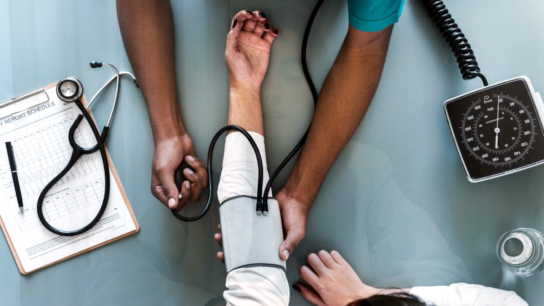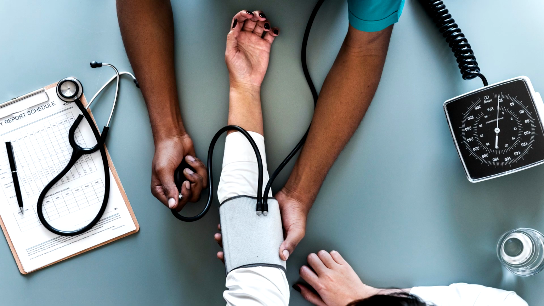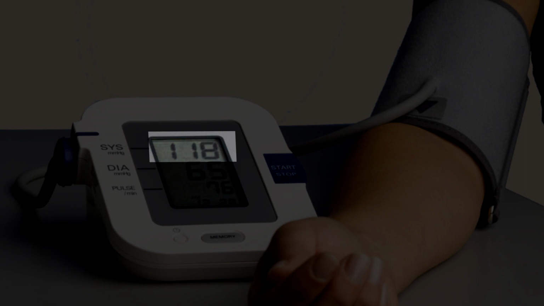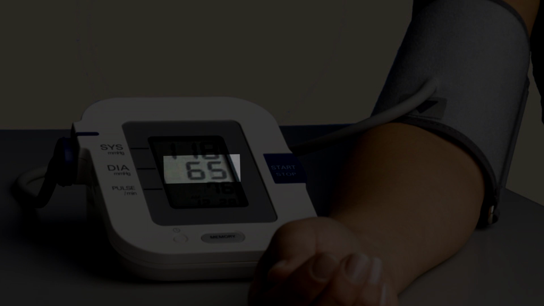To measure your blood pressure, an inflatable cuff is placed around your arm that will measure your blood pressure using a blood pressure meter. The blood pressure measurement, which is given in millimeters of mercury, consists of two numbers. The first number measures the pressure in the arteries when the heart beats, systolic pressure. The second measures the pressure in the arteries between heartbeats, diastolic pressure.